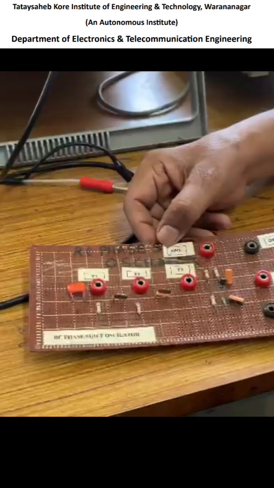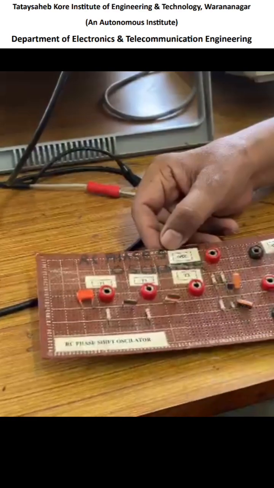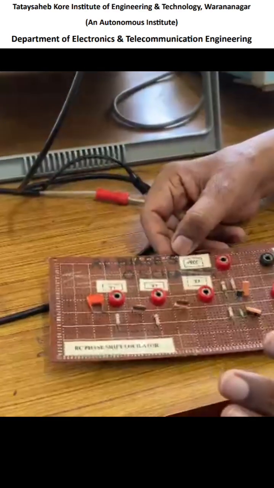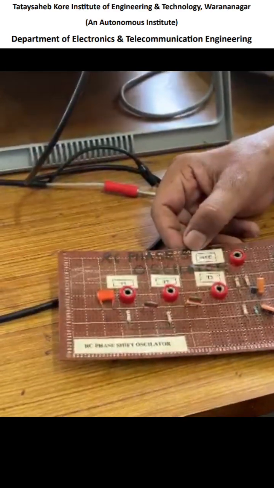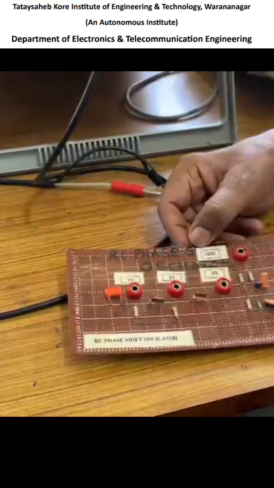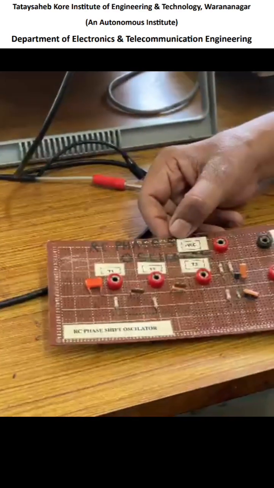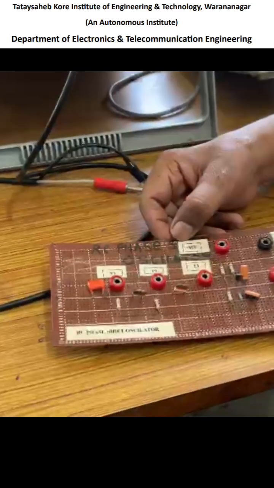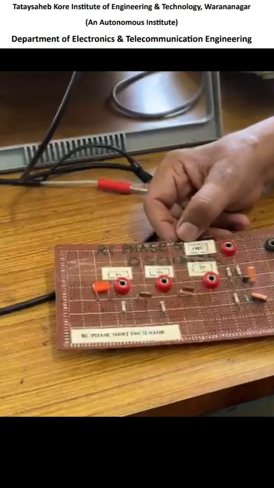What is the meaning of oscillator? An oscillator is a circuit which converts a DC signal into an AC signal. In the first semester, we studied the rectifier. What does a rectifier do? It converts an AC signal to pulsating DC. But here the oscillator is converting a DC signal into AC, whenever we want AC and it is not available, but we have a DC supply. This circuit converts that DC into an AC signal.